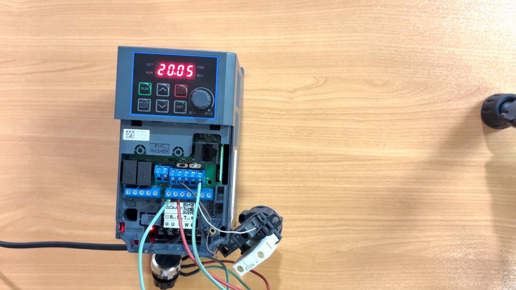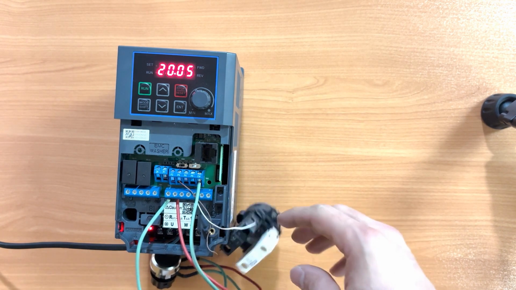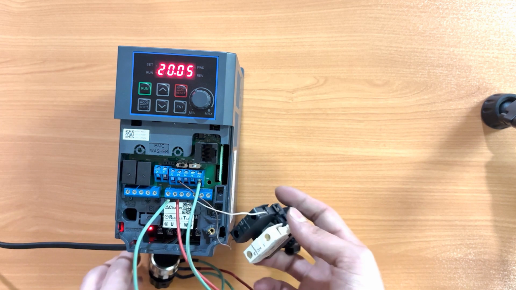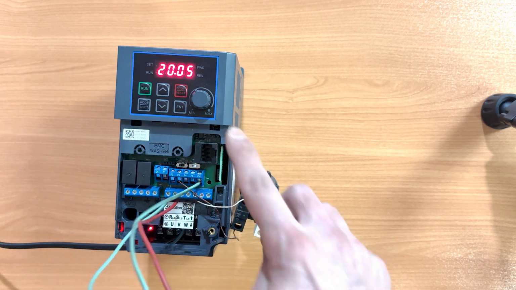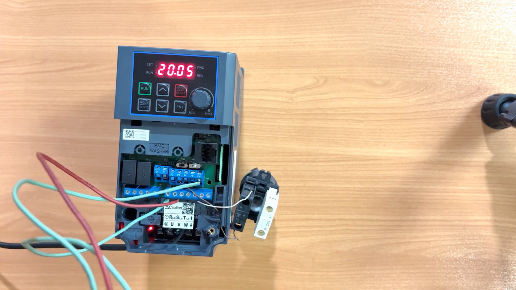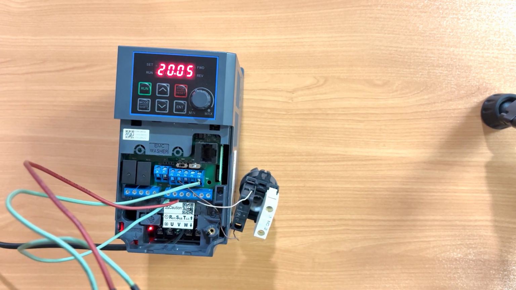No matter how much this voltage value increases or decreases, if I don't want my frequency value to change, that is, if I don't want noise to affect my system, what should I do? Now, I activate the digital input that has been defined as analog hold. So now, if my voltage value changes, meaning if my potentiometer changes, my frequency shouldn't change. Now I'm increasing and decreasing its value.